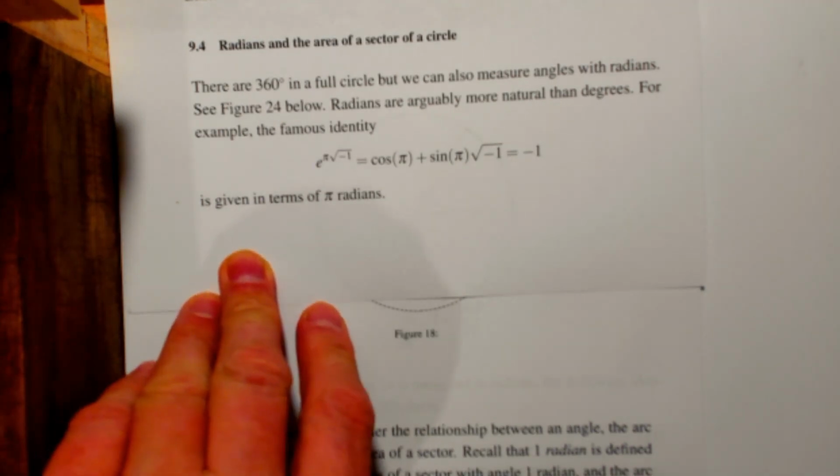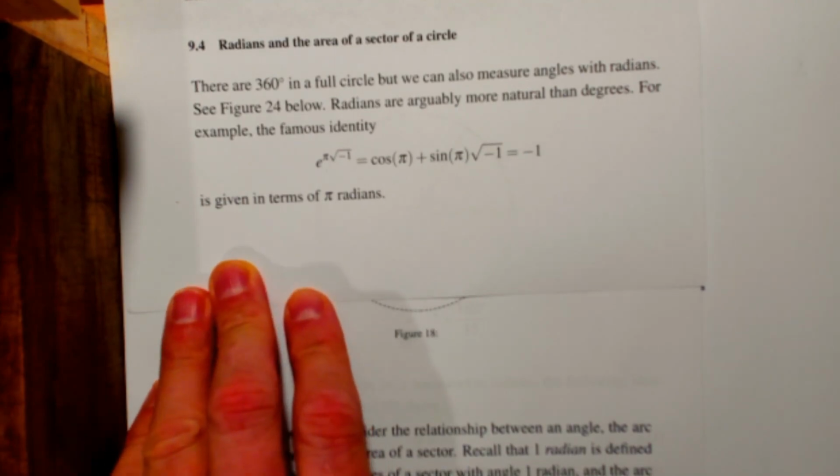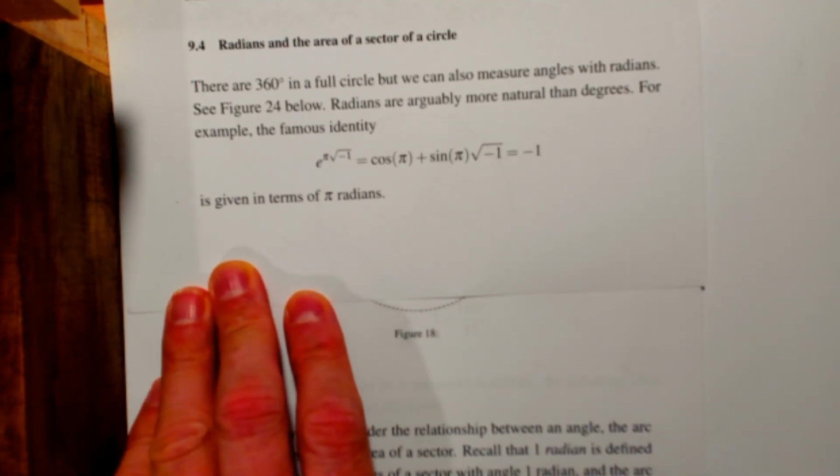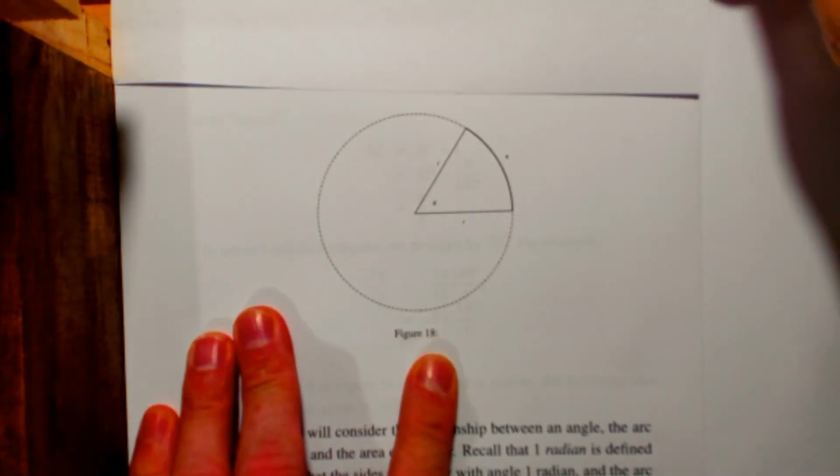Okay, 9.4. Radians and the area of a sector of a circle. There are 360 degrees in a full circle, but we can also measure with radians. See figure 24. Let's have a look. Well, it's probably this figure.